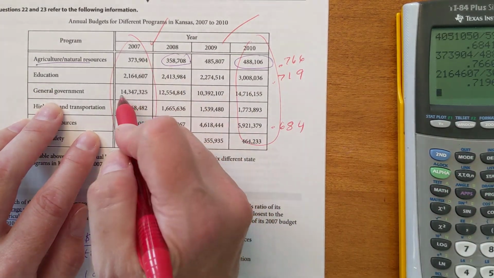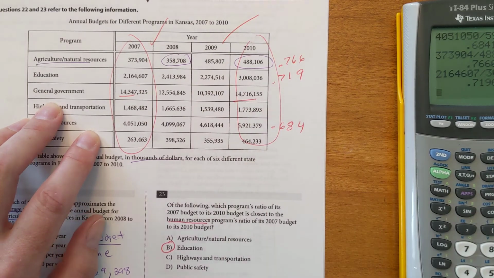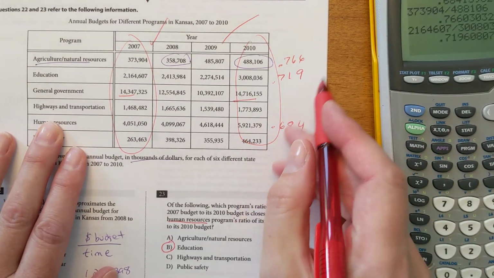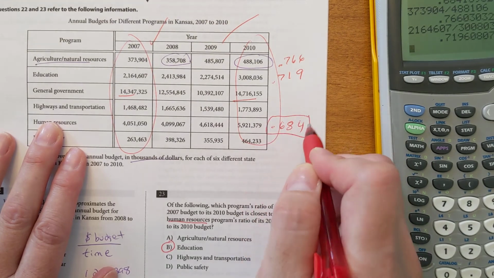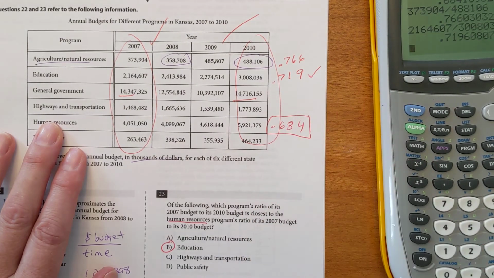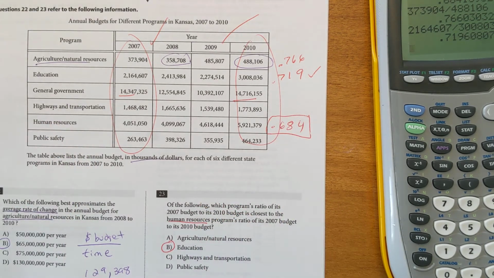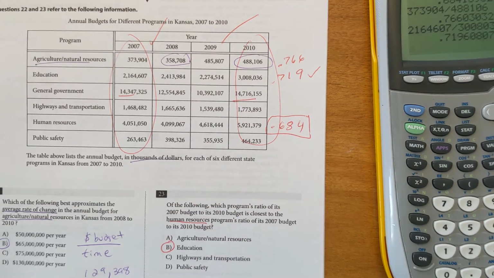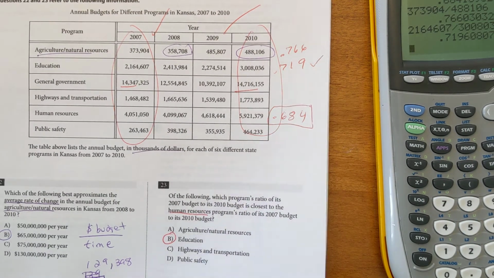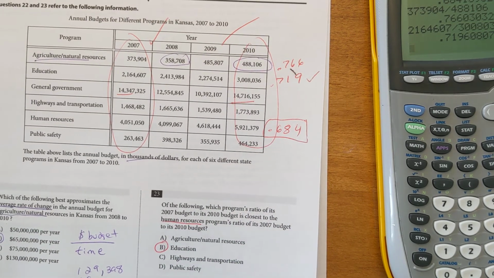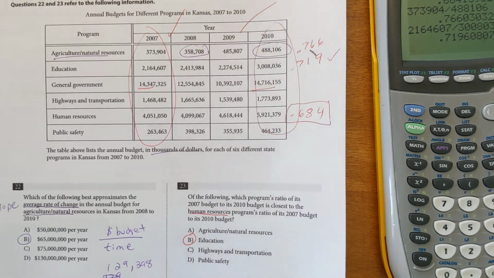Now this one, those two numbers are awfully close, so I'm not even going to bother doing it. You can if you want, but you're going to see it's going to be nowhere near this number. So far, the closest number to this is education, which was what the answer was. So if you do the other two, you'll get another decimal number also, and you'll see that this one is the closest of all of them at 0.684. It doesn't really take that long to do that. Like I said, you have about a minute a question, and you definitely have a minute to do that one.